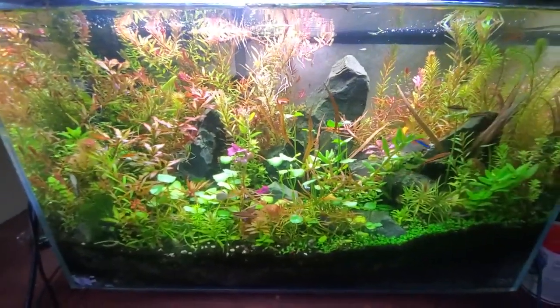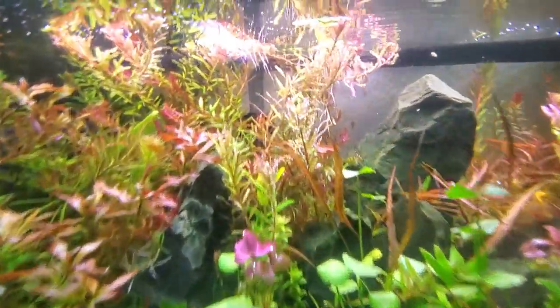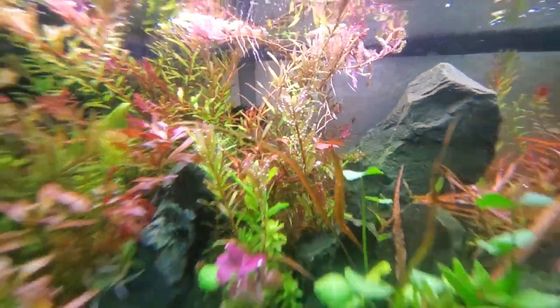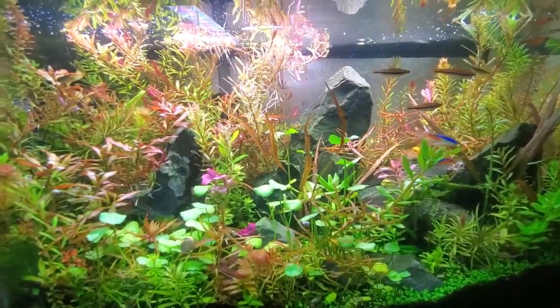So here we have an aquarium with very high light, to the point that you can see the CO2. There's not even CO2 in here right now. It was in here earlier today. These two tanks share it.